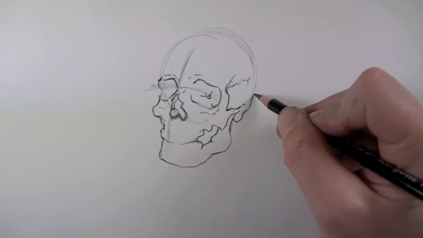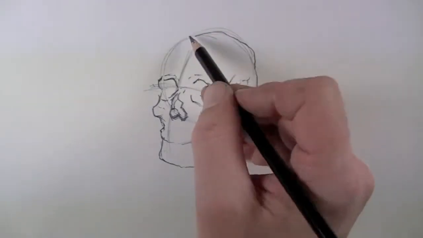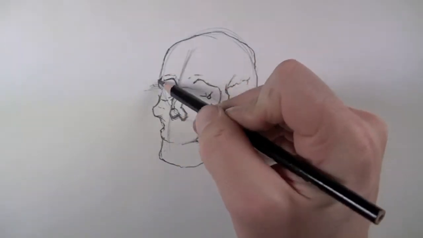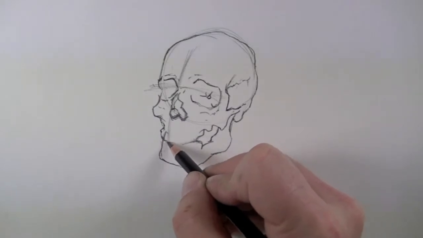Now we'll draw the line for the back part of the skull. So we'll just use that original circle that we drew as a guide, but it's not really a circular shape here that we define with the contour line. It's a little bit more angular.